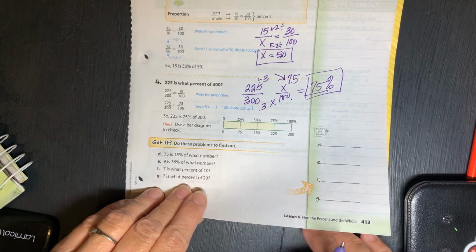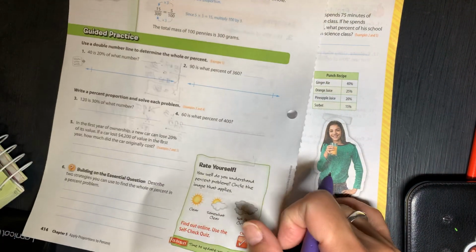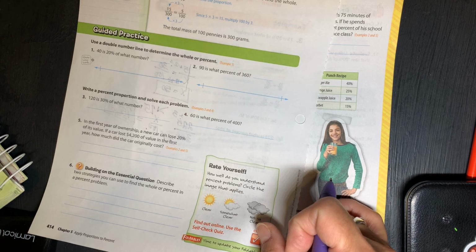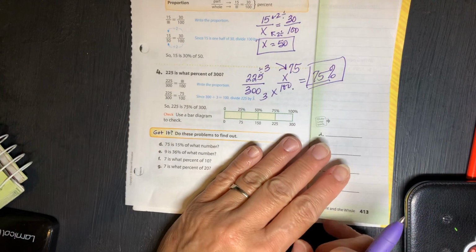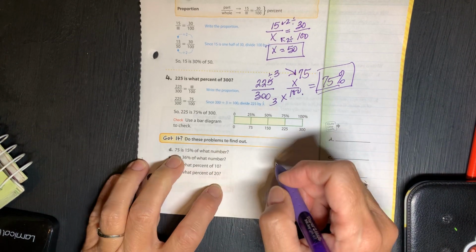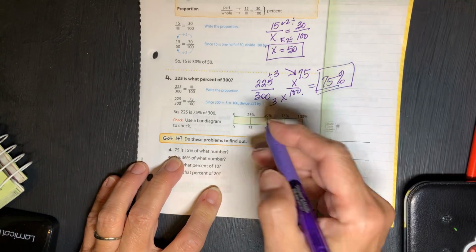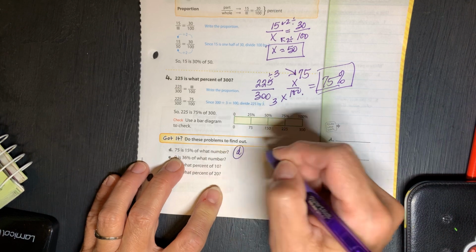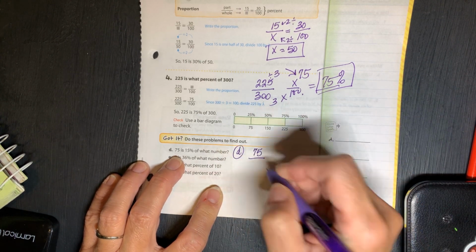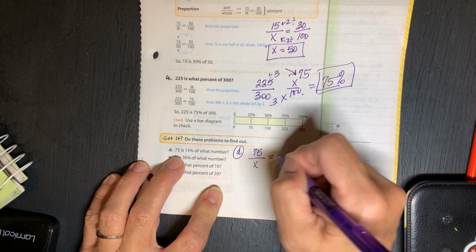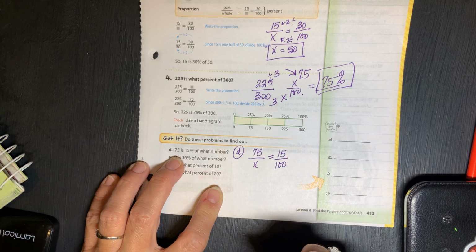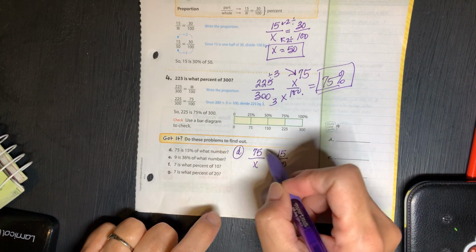You know what, we can do some more of these. I like these. This is for D. We've got 75 is 15% of, we don't know, so that's 15 over 100. So 15 times what?